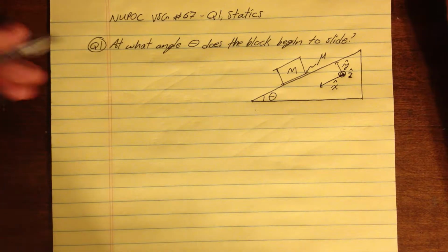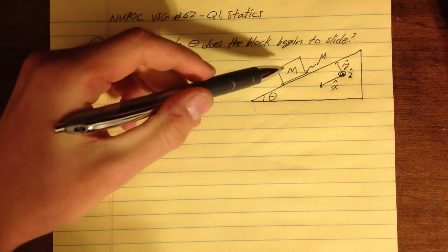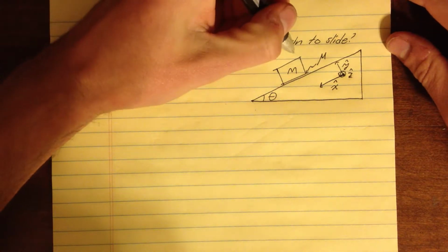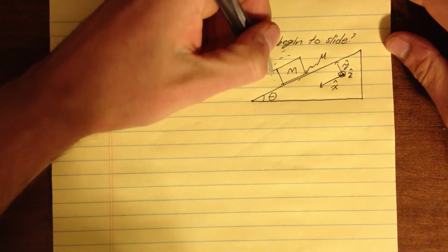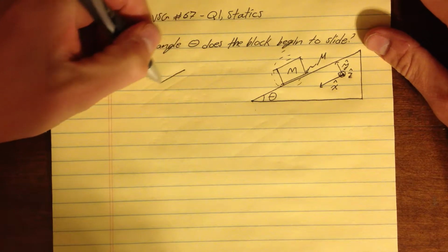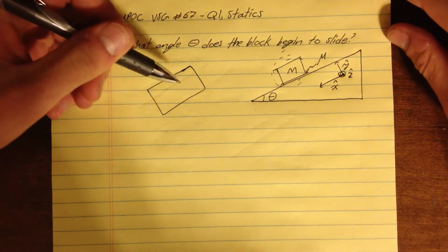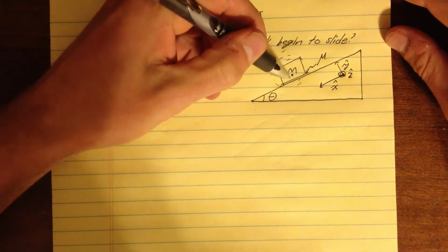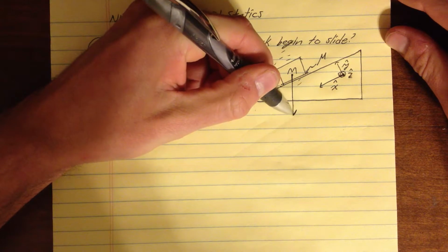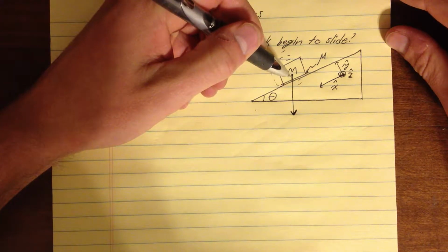So the next thing, since we have a statics problem, we want to look at what forces are acting on the block. So let's take the block on its own and draw a free body diagram. Let's just look at the block to simplify. So we have this block floating out here, and we have a force of gravity. That's one of the big assumptions that makes this problem work, that we're in a gravitational field, and it's pulling directly down on the block.